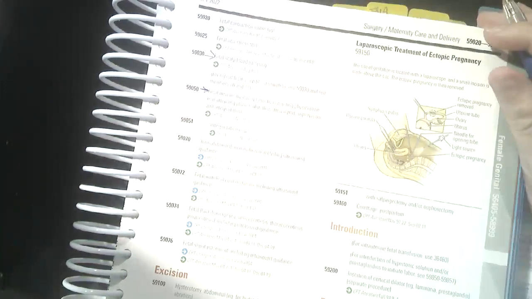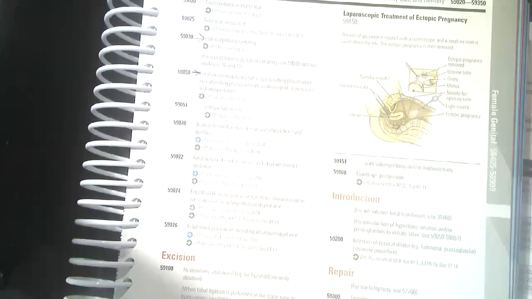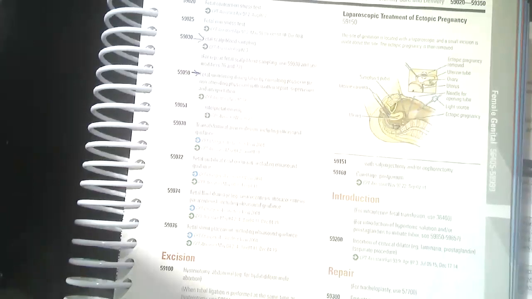If we do blood sampling, that can also be in here. Most of the time, if they're going to do some kind of drainage or placing of a shunt or something like that, that's what you'll usually see performed on a fetus prior to the delivery.